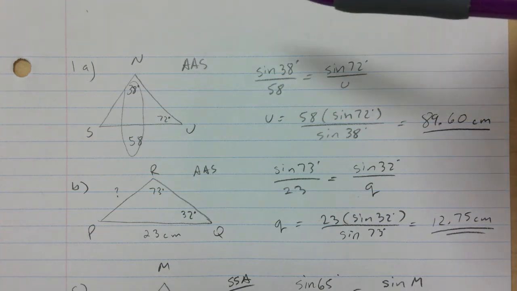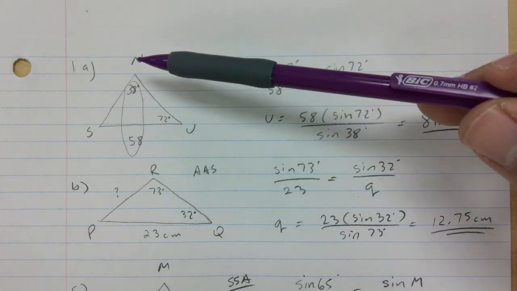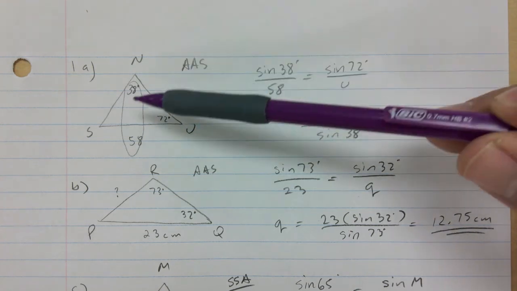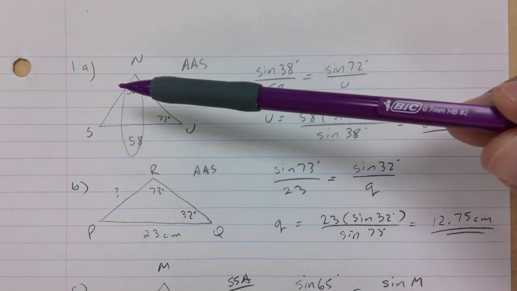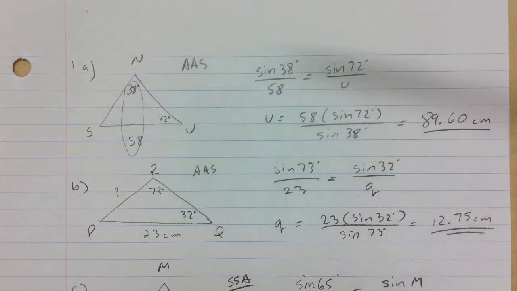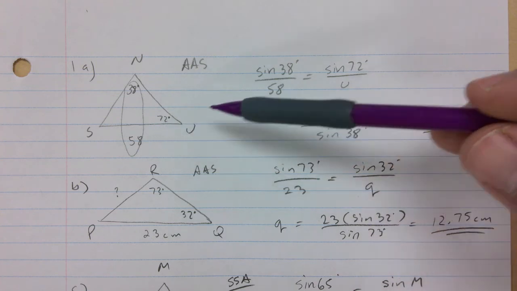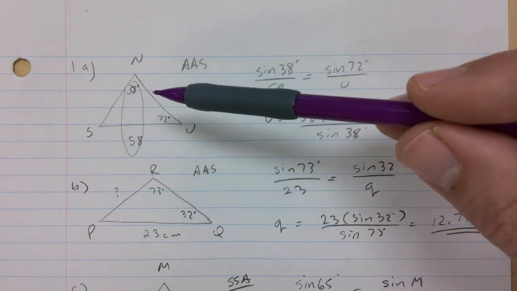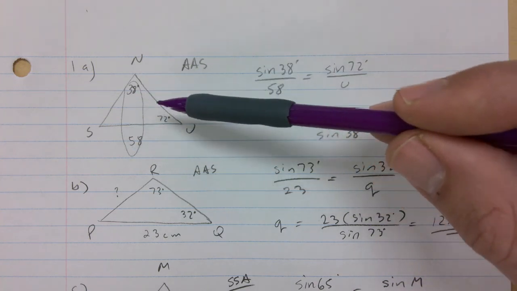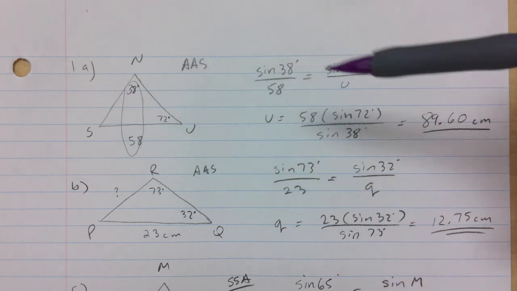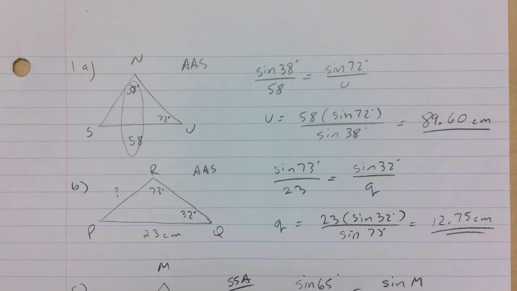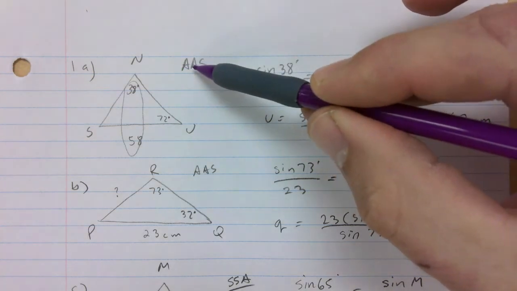Okay? So for 1A, just write down sine, right? It doesn't matter if you go clockwise or counterclockwise, just put the variables in the right spot and it will match up, and you see that there's a pair. This is an angle-side situation, or side-angle if you'd like to call it that. It's okay. It's the letters that we go by, that there's two angles on a side.